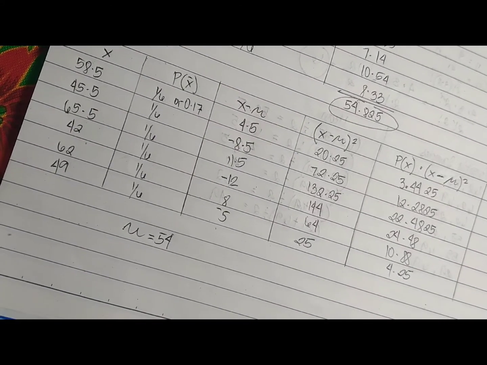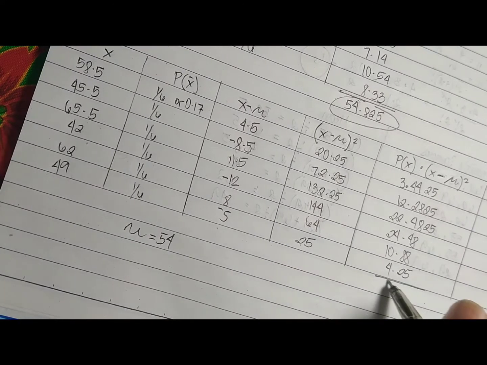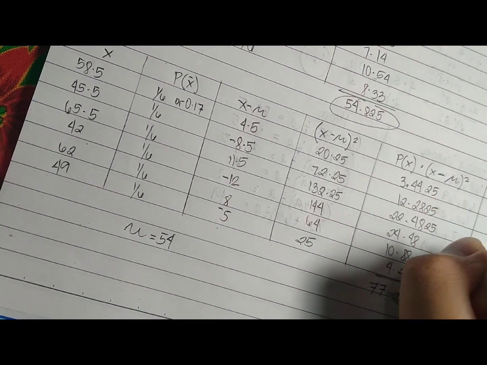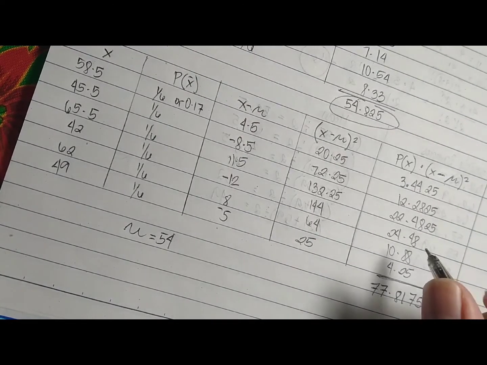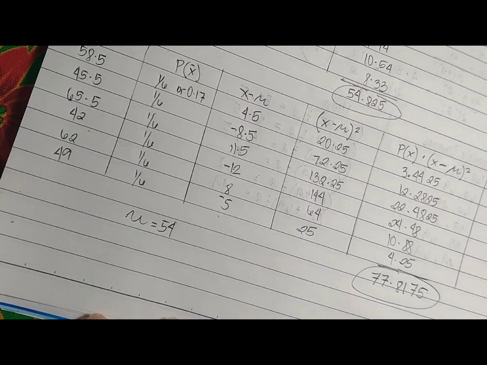Lastly is to add all of these, and we will get 77.8175. So the variance of the sampling distribution is 77.8175.